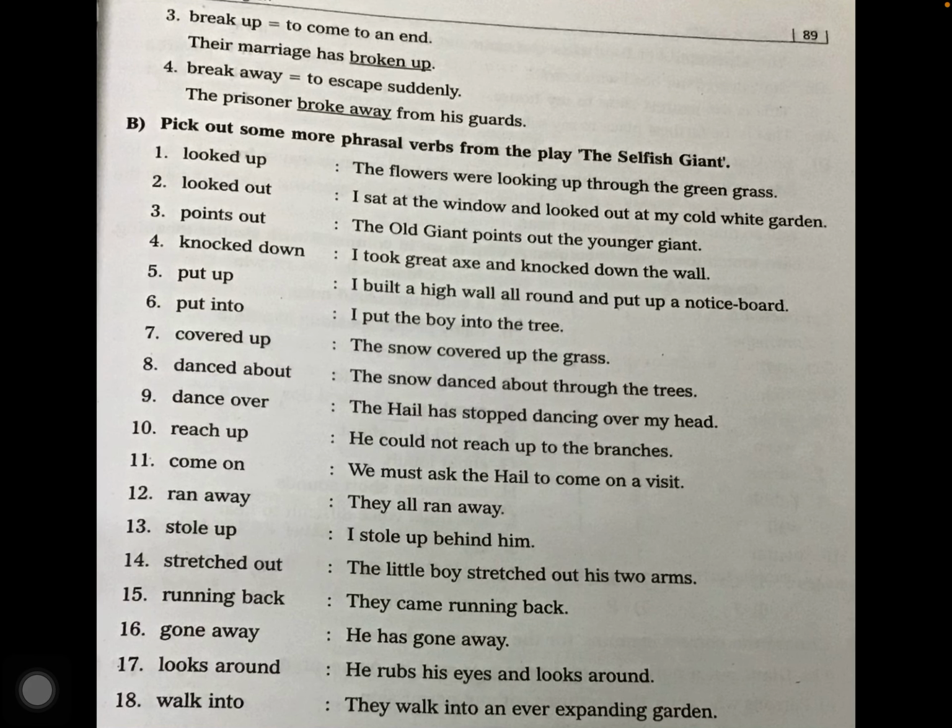Now, break up. What is break up? To come to an end. Their marriage has broken up. That means it ended. They separated, they divided themselves, they didn't have any more marriage with them. So the relation was broken up. Their marriage has broken up. That means the relation is broken up.